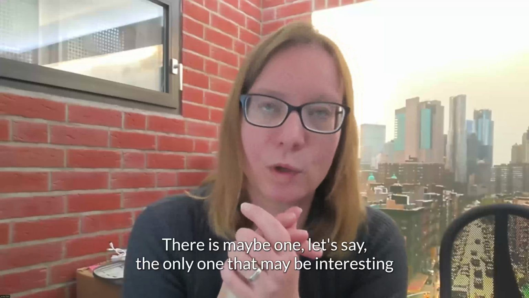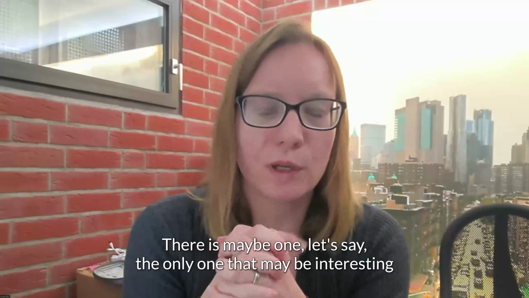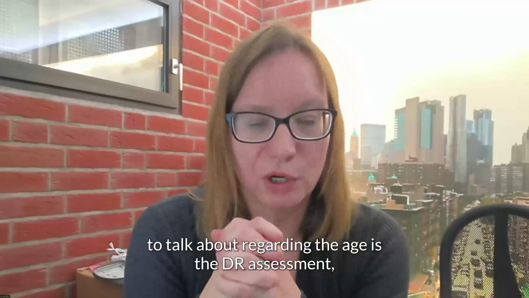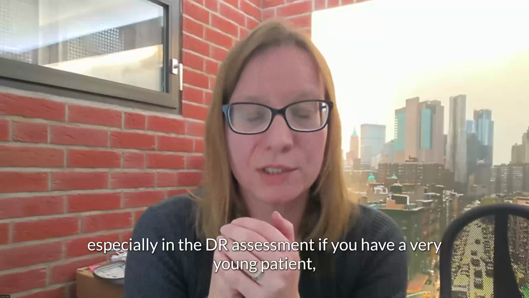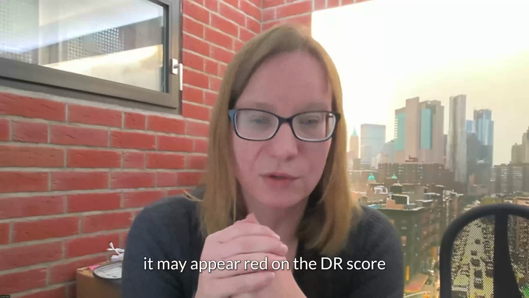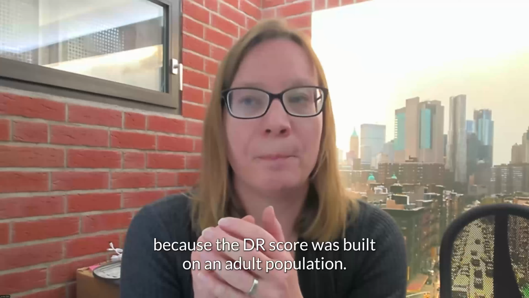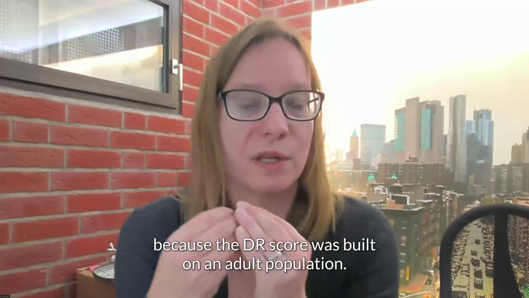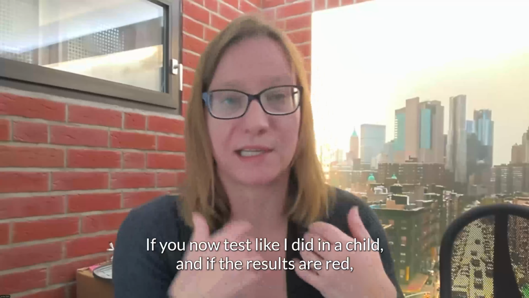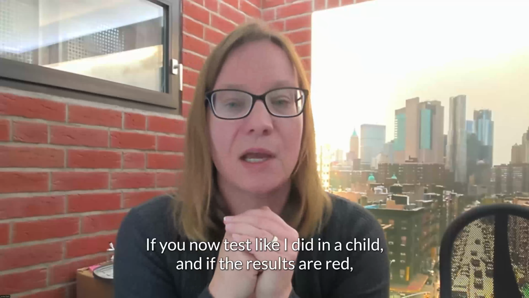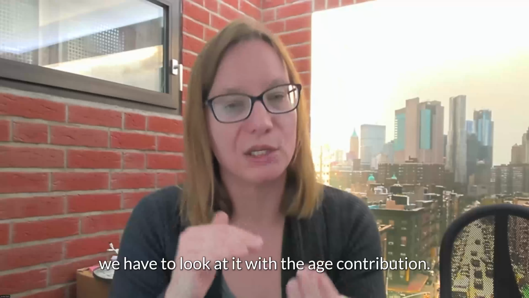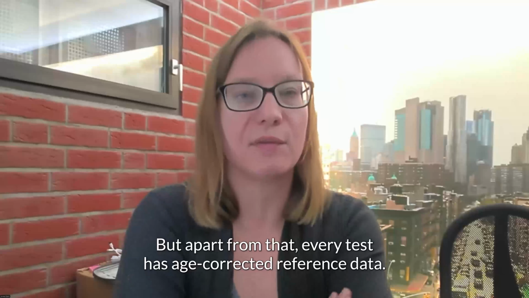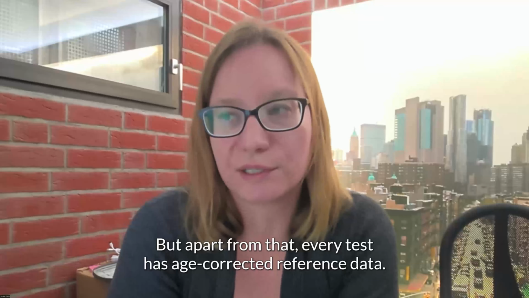There is maybe the only one that may be interesting to talk about regarding the age, which is the DR assessment. Especially in the DR assessment, if you have a very young patient, it may appear red on the DR score because the DR score was built on an adult population. If you now test like I did in a child, and if the results are red, we have to look at it with the age contribution. But apart from that, every test has age-corrected reference data.